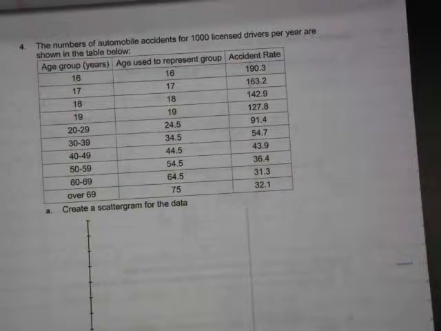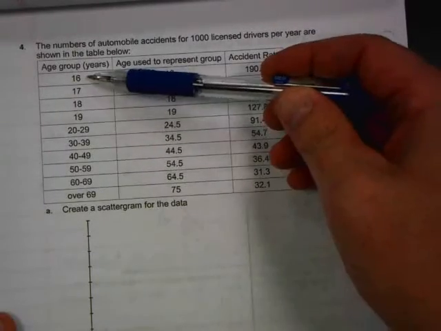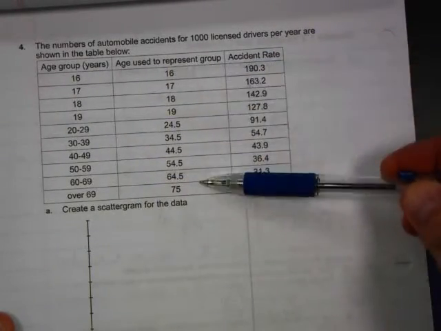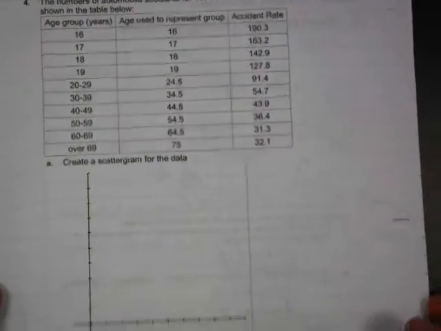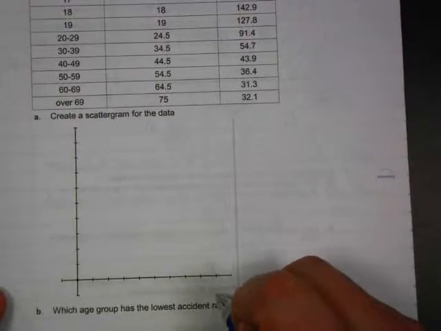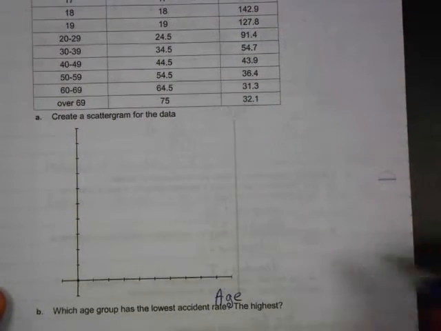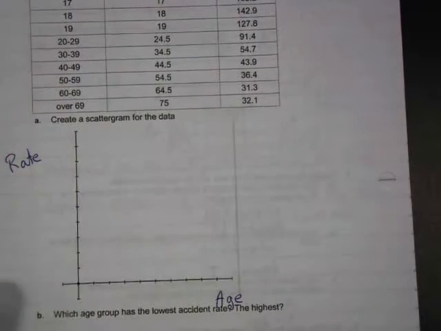Age. Age is time, isn't it? That's years. So now, am I using this age or that age? The middle one. All right, so on our x-axis we're going to have age, and on our y-axis we're going to have the accident rate.